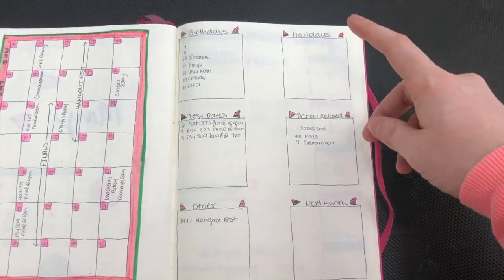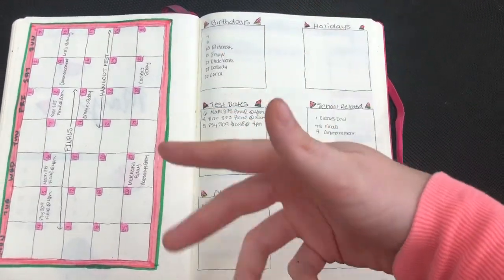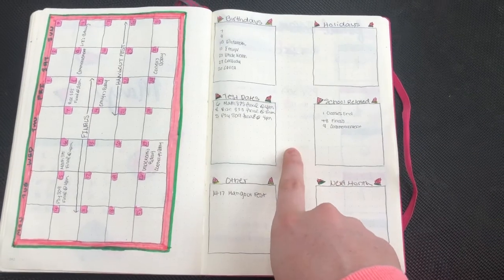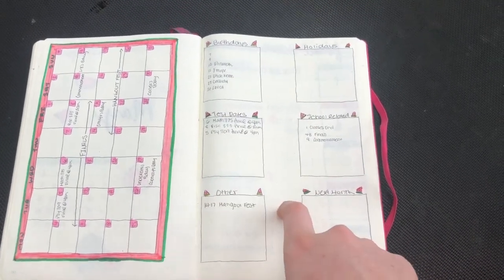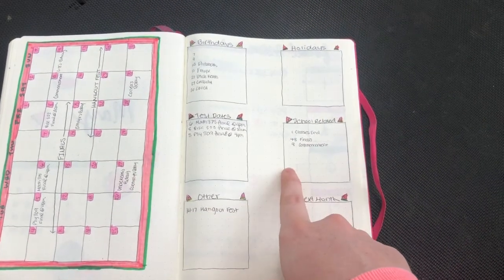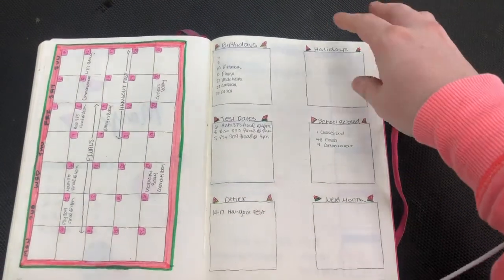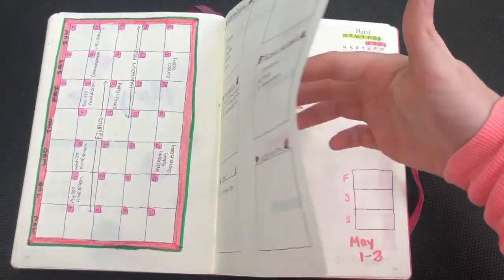And then next I have this page. I normally write the important dates here, and then it will be moved over. So I'll start it here and then move it from this page over to the big calendar. And it's really easy, so it always helps me to be able to see what's going on and like an overview of the month basically.